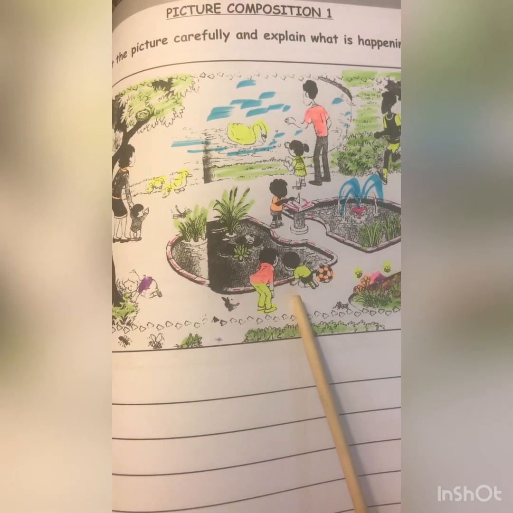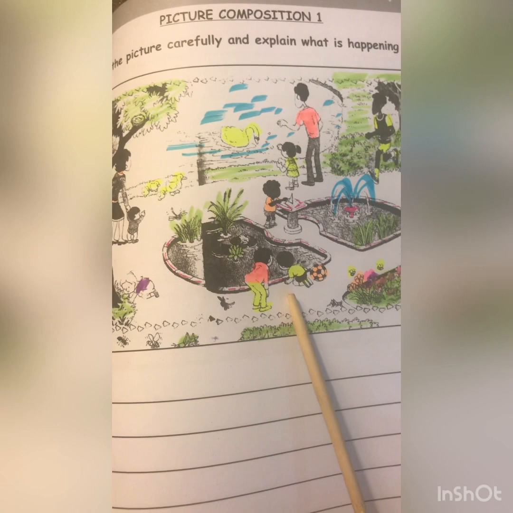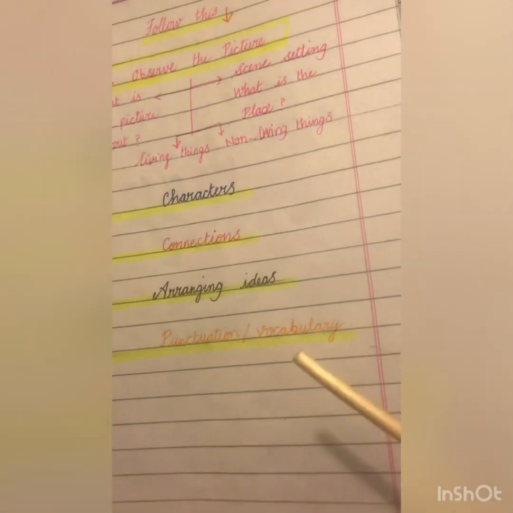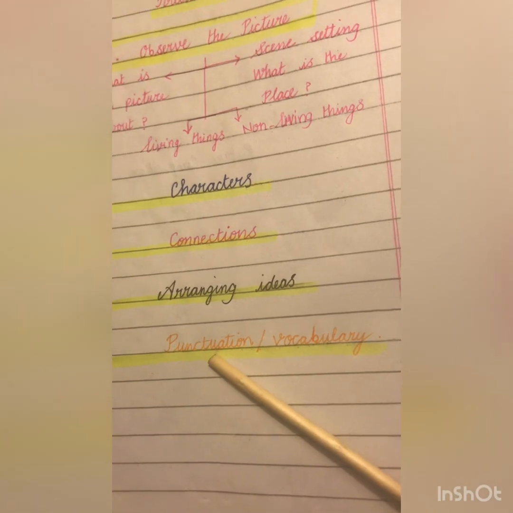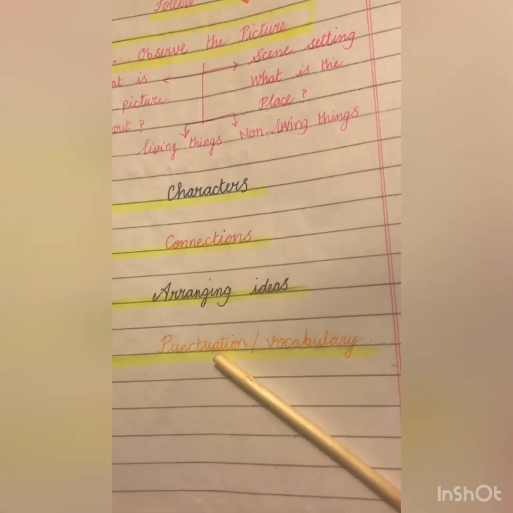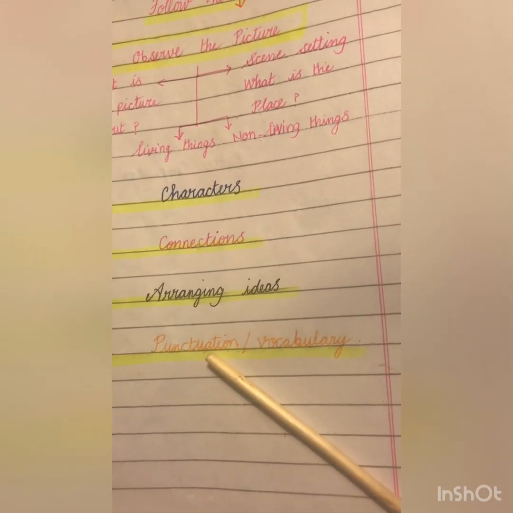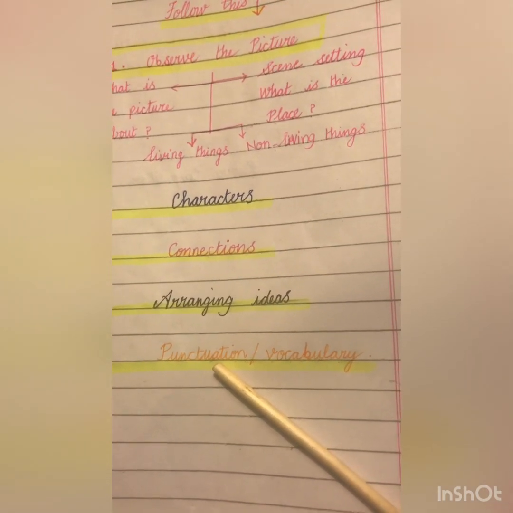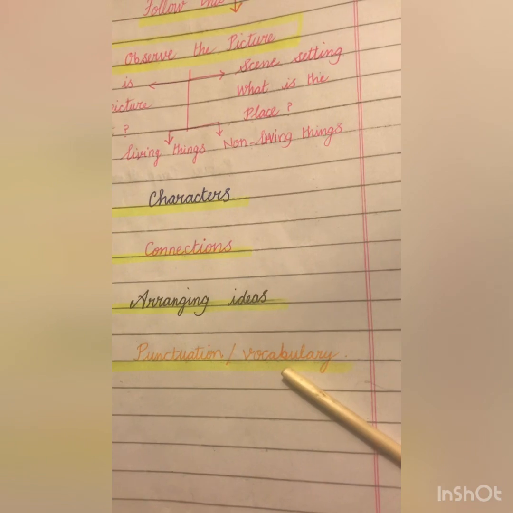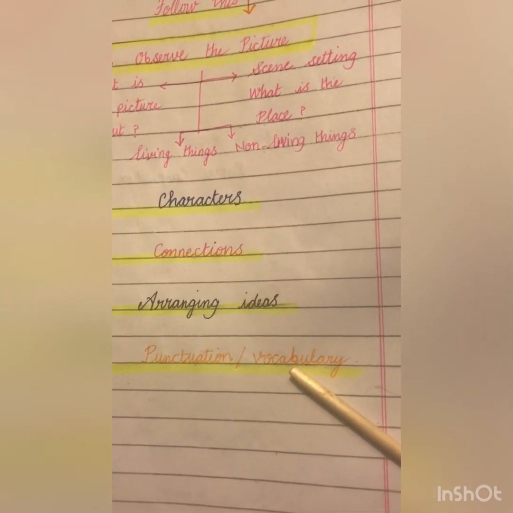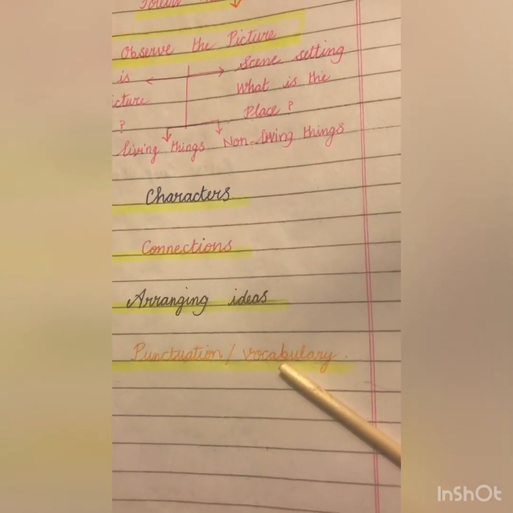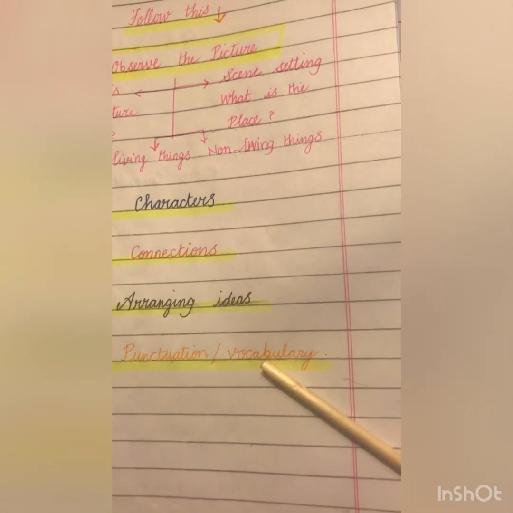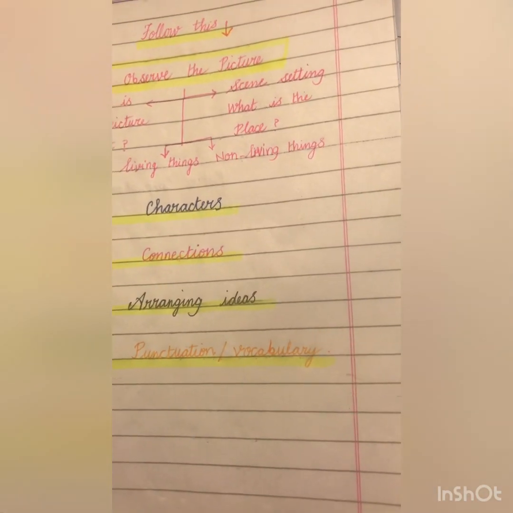And then last but not least, while writing, you have to be very particular about your punctuation. At the end of every sentence, you have to mark a full stop. You have to begin the sentence with a capital letter. Children, there is another tip I would like to share with you. Use a lot of vocabulary, many different words. Do not write the same word again and again.